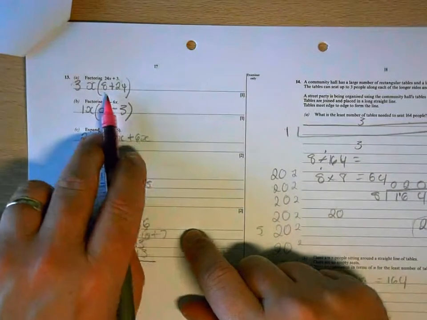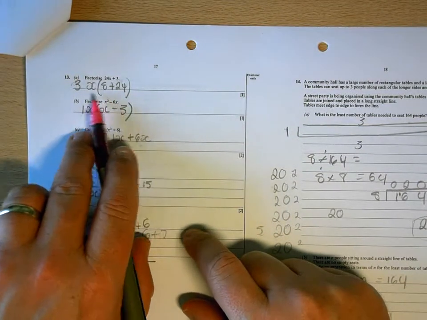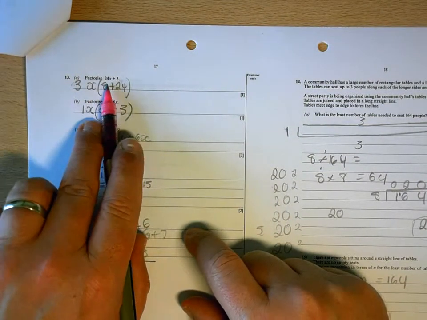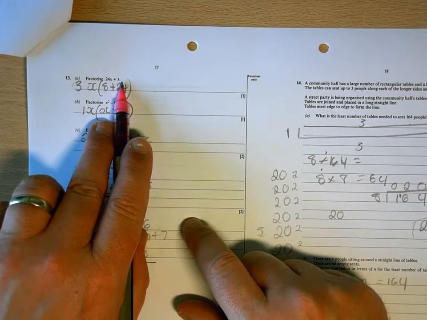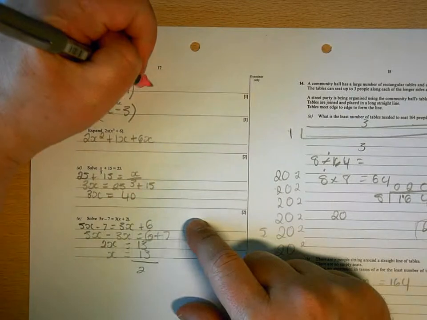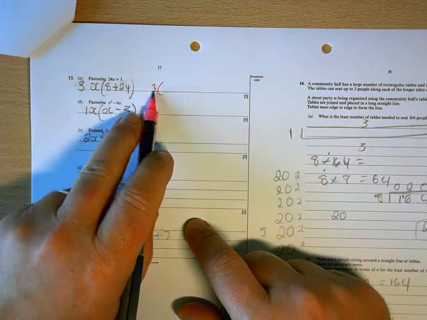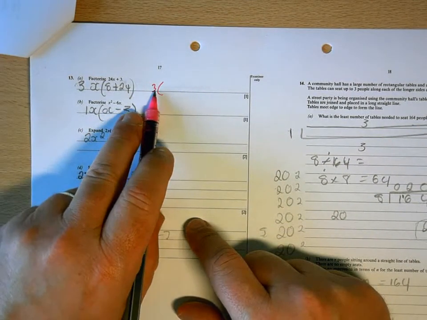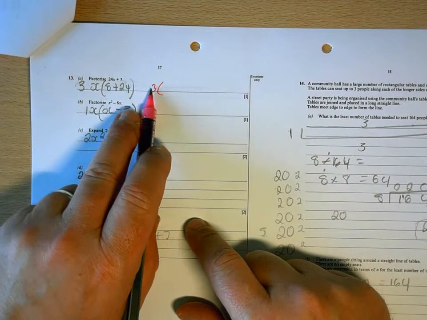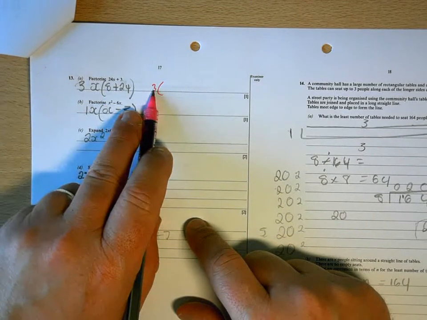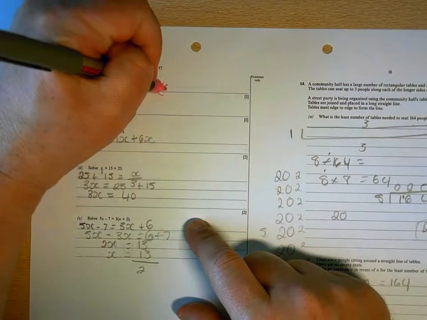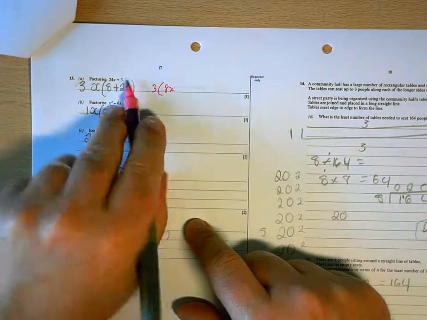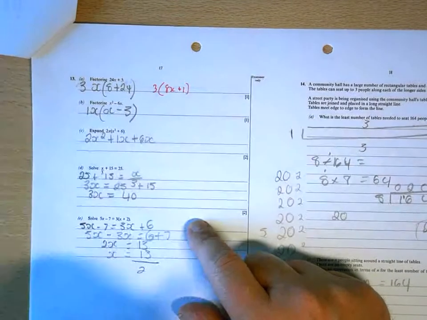Now, you're doing the right thing here, you're trying to do the right thing. You can't take an x out because there's no x in that part of the expression. So you can only take 3 out. And then what you're asking yourself is, if I've taken a 3 out as a factor, what do I have to multiply that by to get that? So 3 into 24 goes 8 times. 3 into 3 goes once.